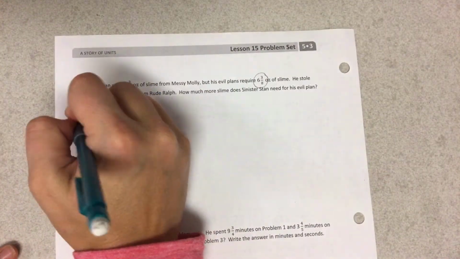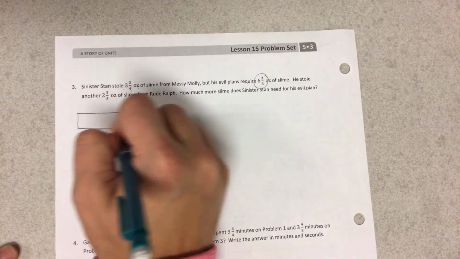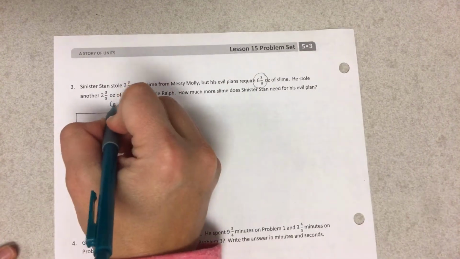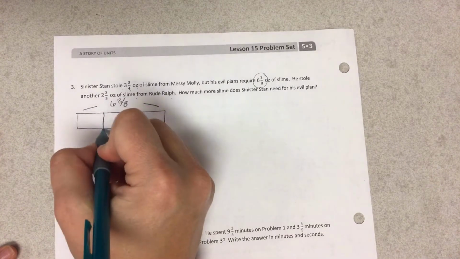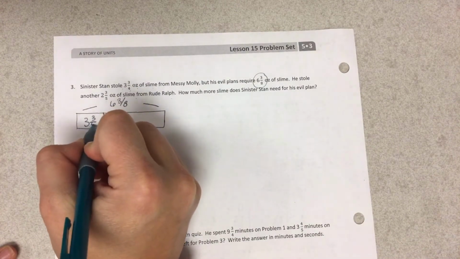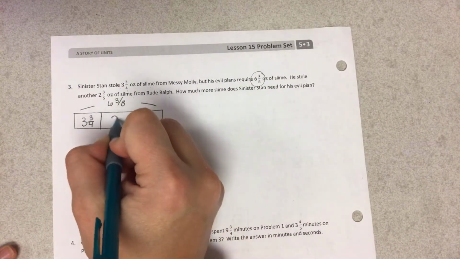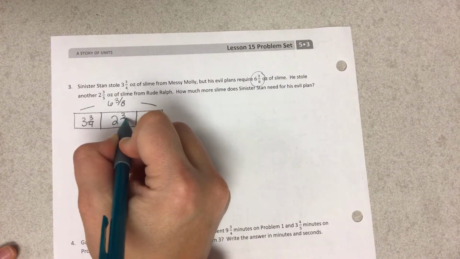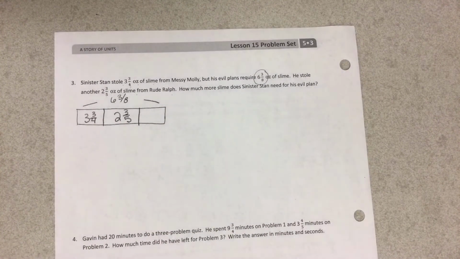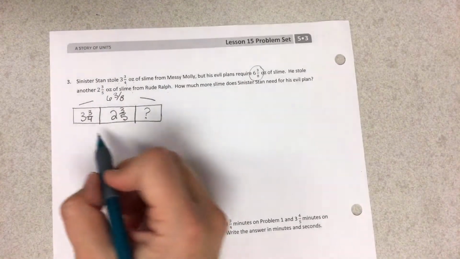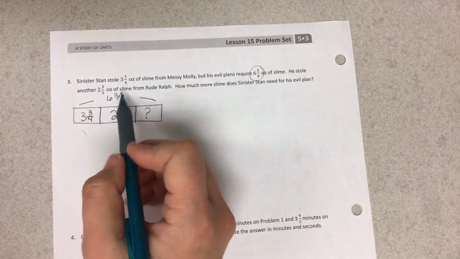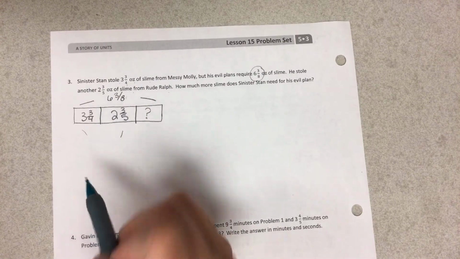So I know, and here's kind of my model, okay? He needs 6 3/8. And here's the deal. I already know that he stole 3 3/4 from Messy Molly. He stole 2 3/5 from Rude Ralph. So I want to know how much he still needs. So I'm going to add these two together, and then I'm going to subtract to figure out how much more he needs.